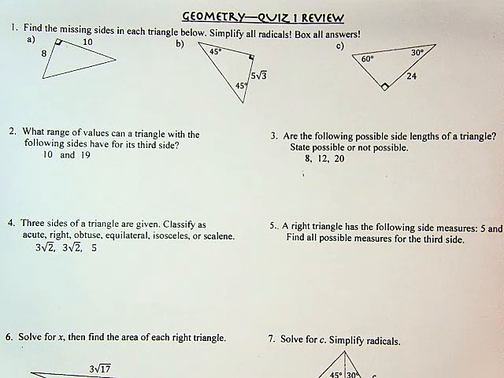All right, so a little light review on Quiz 1 content. First I'm saying find the missing sides in each triangle below. Simplify all radicals, box all answers. So in the first one, I just have a right triangle. And the first thing that I look for, is it a common triple?